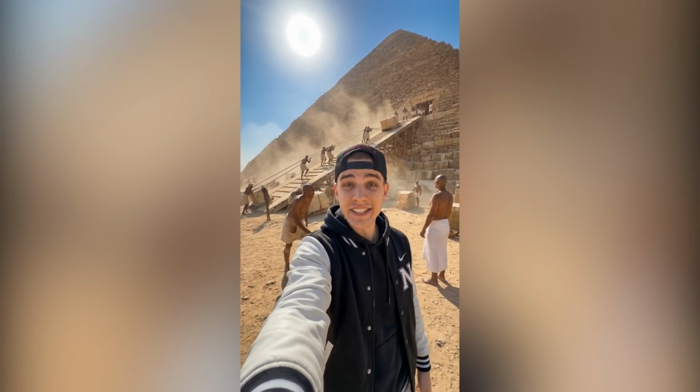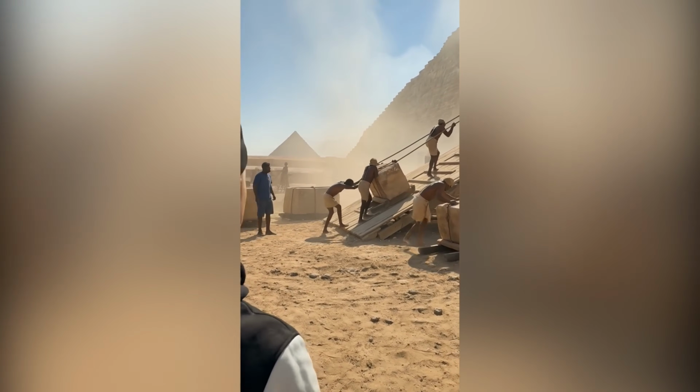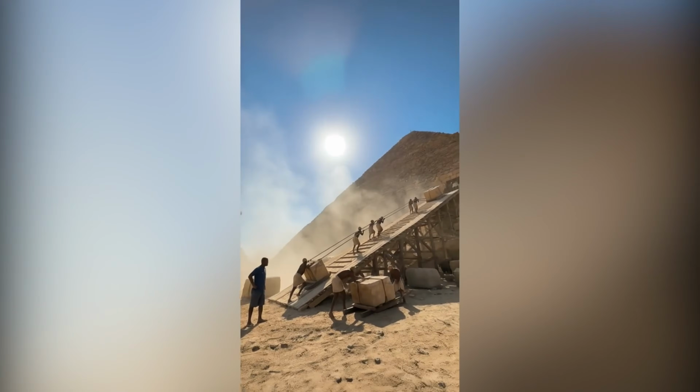Okay, I think I just time traveled to ancient Egypt. Look at this, they're literally dragging giant stone blocks up that ramp. This is insane. There must be hundreds of workers building this thing. I can't believe I'm actually watching the Great Pyramid being built.